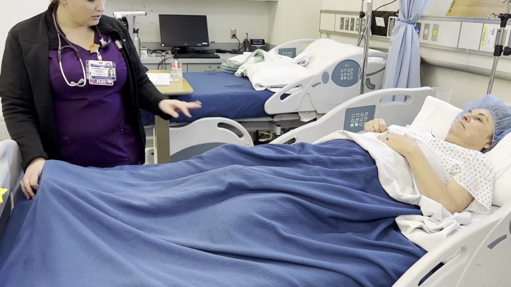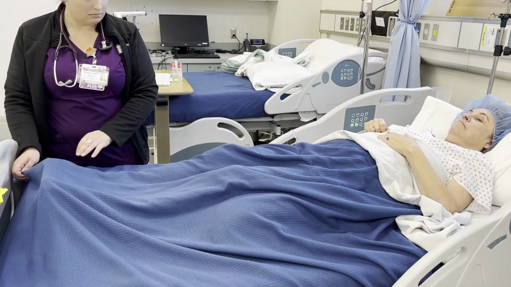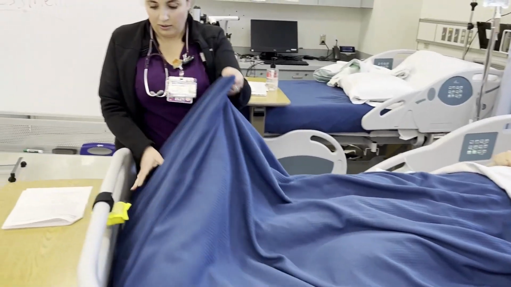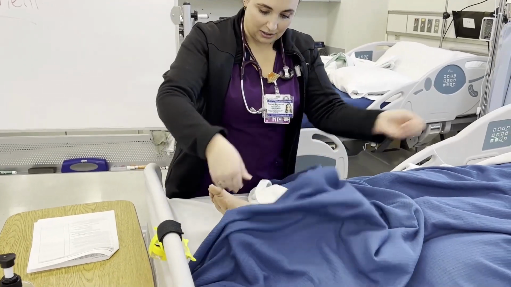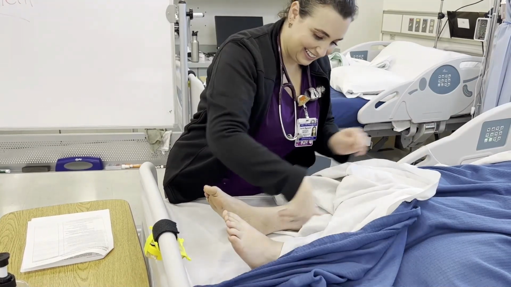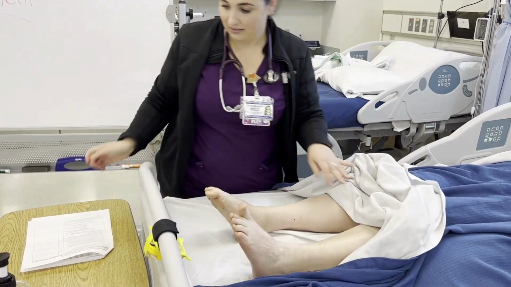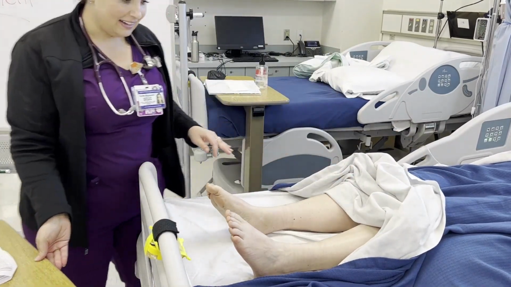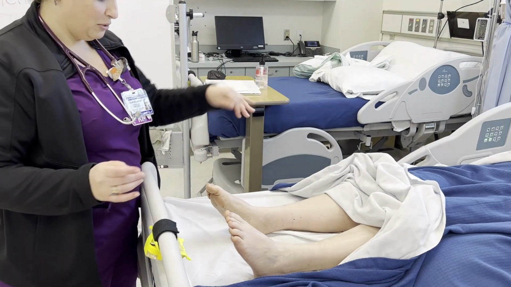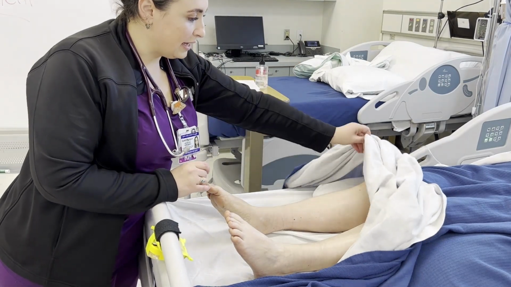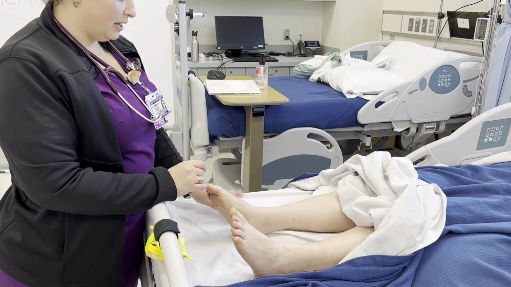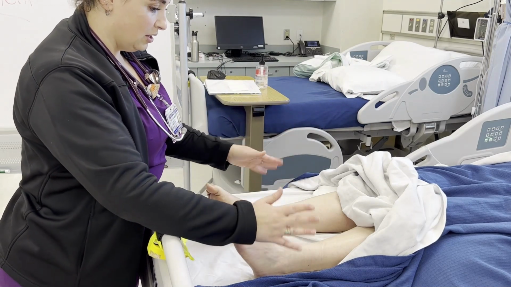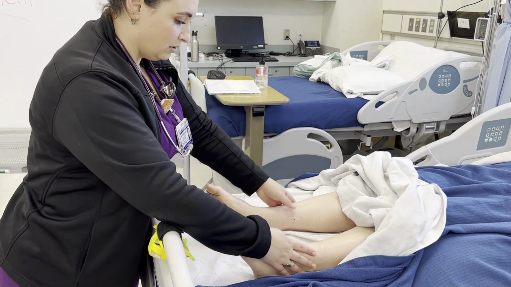Now I'm gonna move on to your feet. I'm gonna pull this up. Did you take your socks off already? She already took her socks off. Okay. So, again, that's up, so I can move over here. Again, I'm looking at skin, right? All the way down, I'm looking at skin. I don't see any swelling in her feet or her ankles.